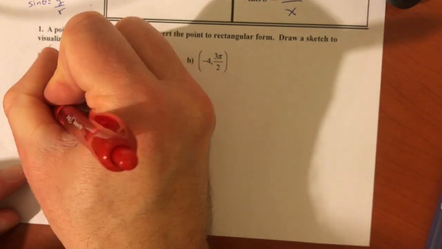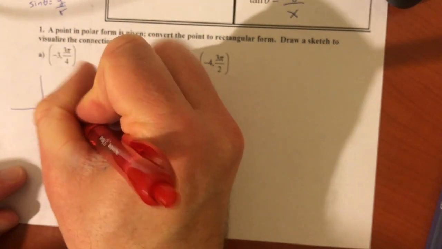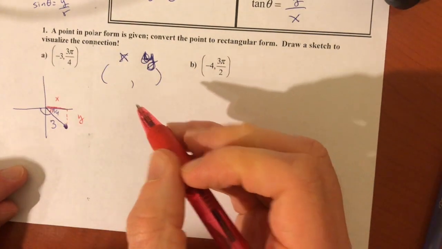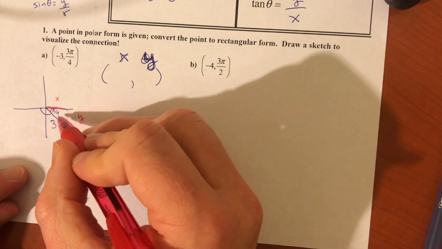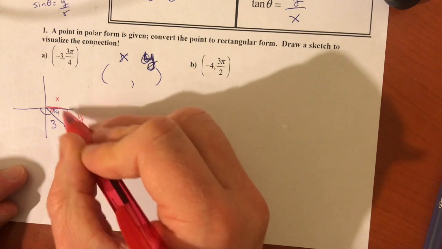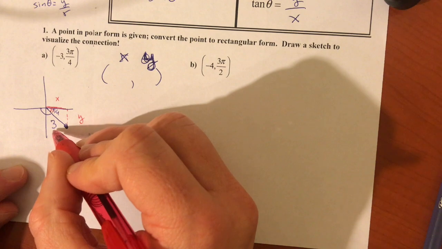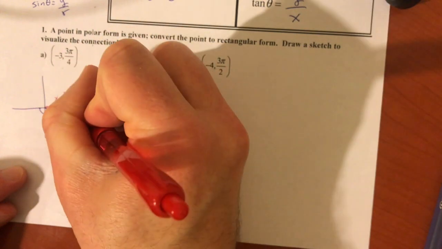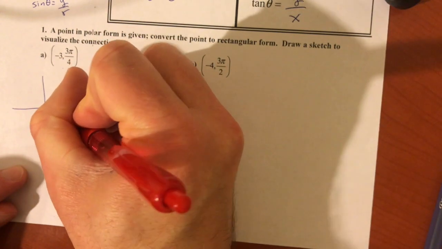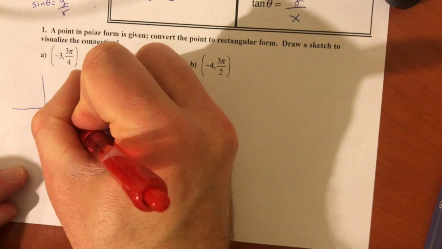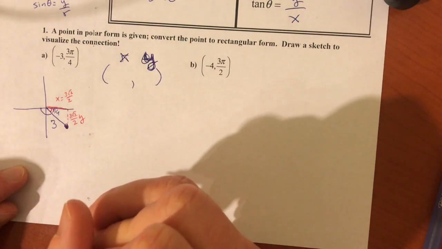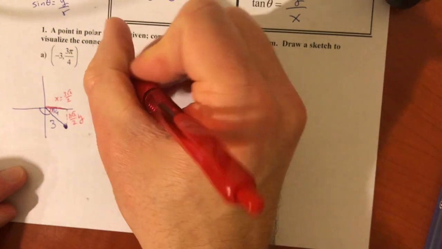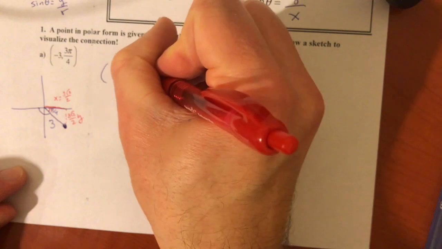What's your x and what's your y? Well, again, it's going to come down to one of those 45, 45, 90s, or 30, 60, 90s. If that's 45 and that's 45, these are the same amount. If the hypotenuse is 3, you divide that hypotenuse by root 2, and you get 3 root 2 over 2. So we get 3 root 2 over 2. And your coordinates, your x value is going to be positive because you're to the right. Your y coordinate is going to be negative.